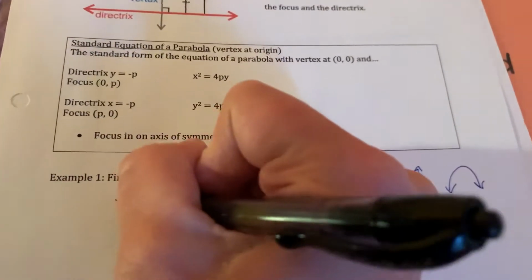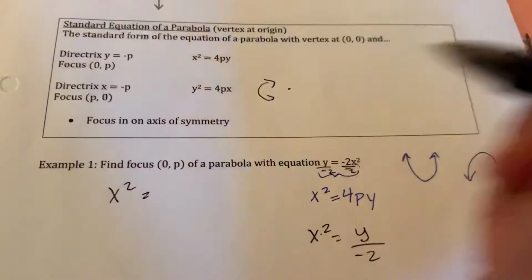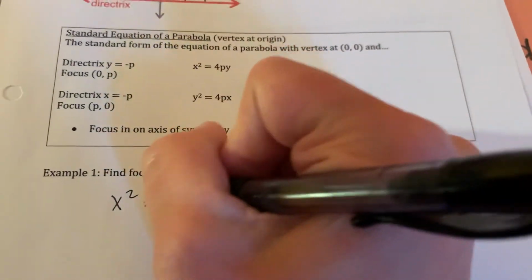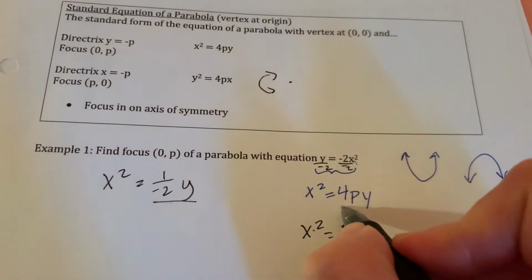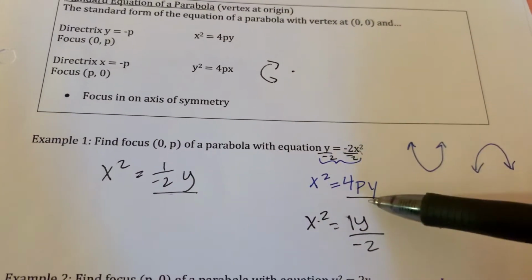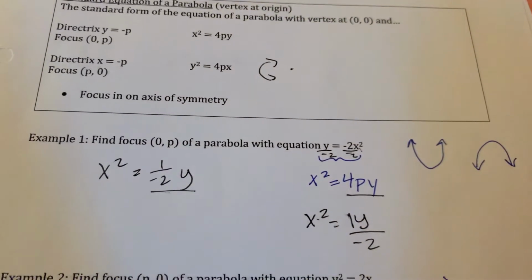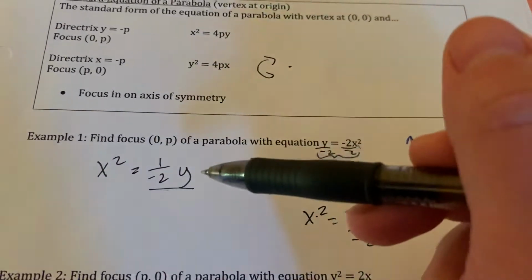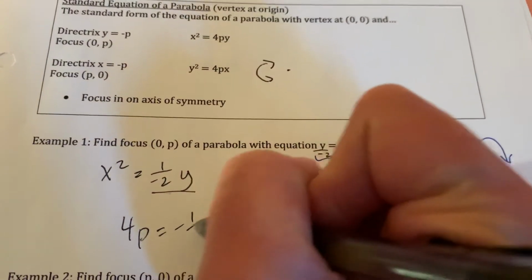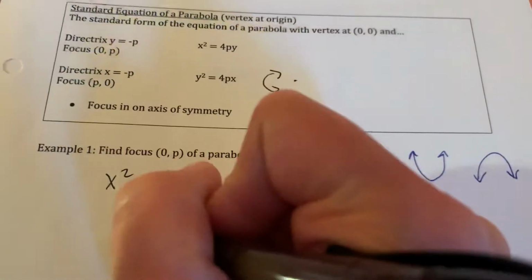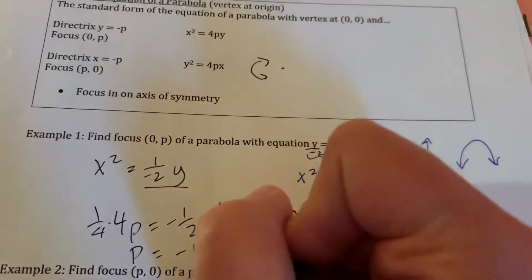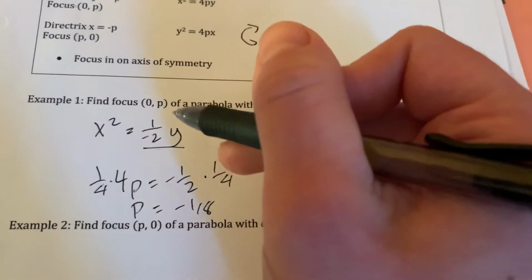Okay, so let's go off to the side. That technically would be then 1y over negative 2, or 1/2, which is negative. So this is the equation we have. This is the formula. What would p be? Well, if this is this and this is this, then 4p represents the negative 1/2. If we divide both sides by 4, when you divide by 4, you're also multiplying by a fourth. So really, p is negative 1/8. So your focus is 0, negative 1/8. So that's all you need to do.